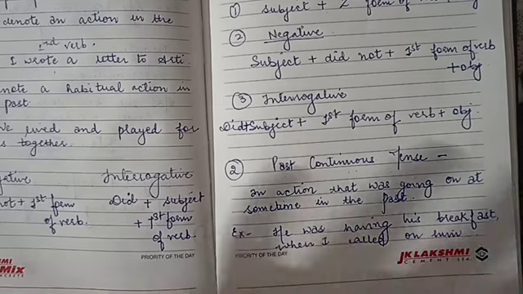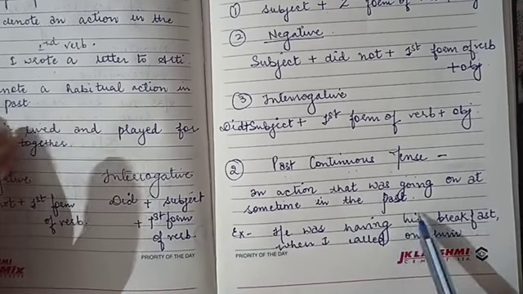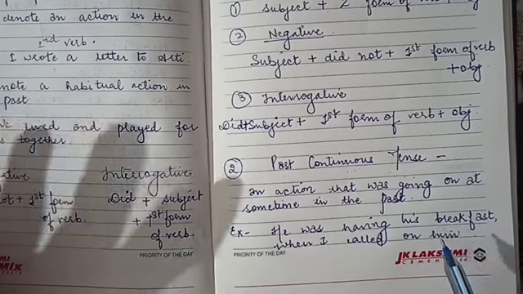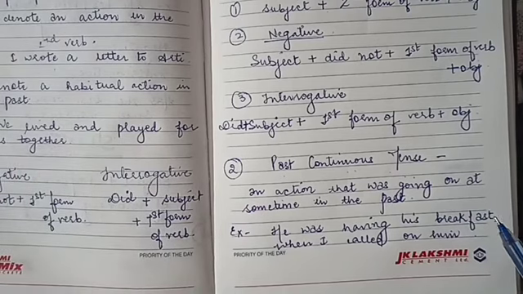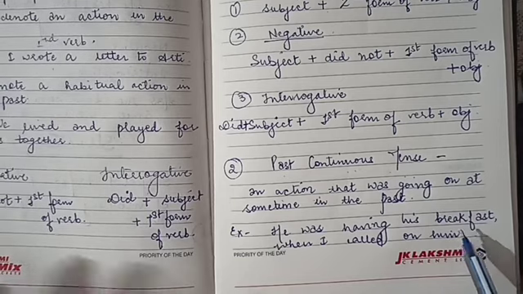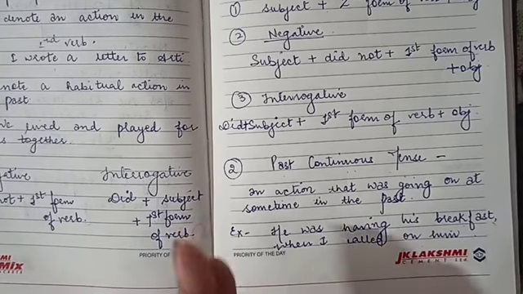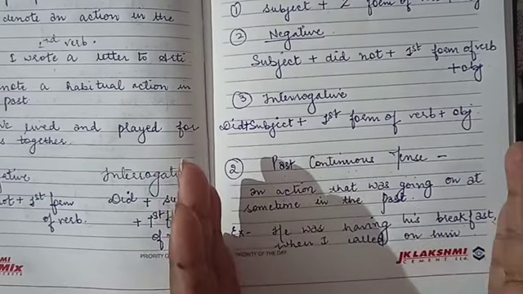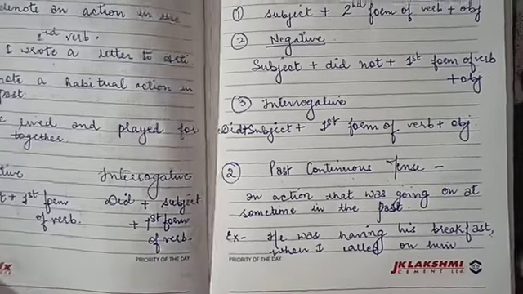So he has finished his breakfast, but when he was having his breakfast, this action of having the breakfast went on for some time in the past. See, you cannot eat breakfast in just 2 seconds or 5 seconds. You will take at least 15 minutes, 20 minutes to have your breakfast. So this is what the example says, that he was having his breakfast when I called on him. This part of the sentence shows an action was going on for some time in the past. Right? So this was an example of the past continuous tense.